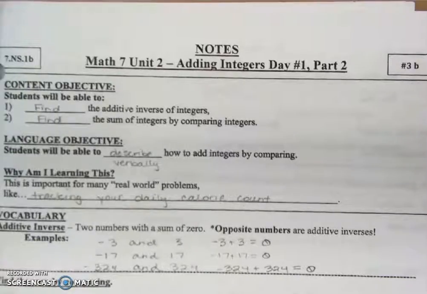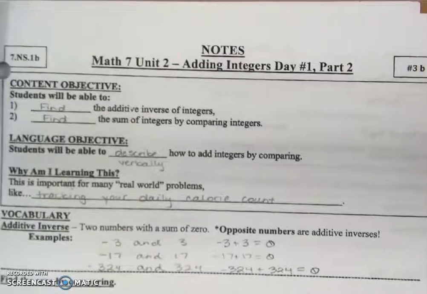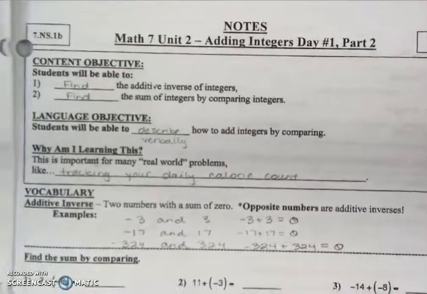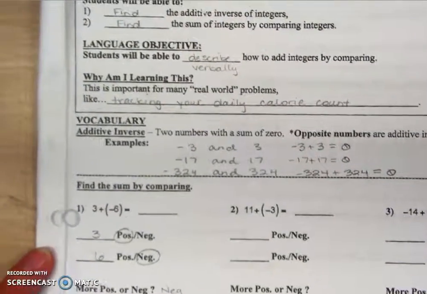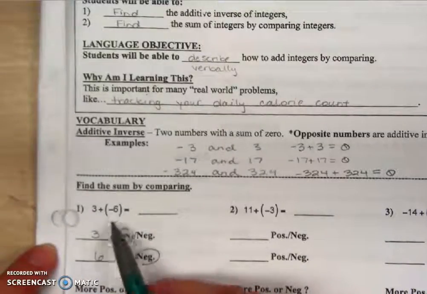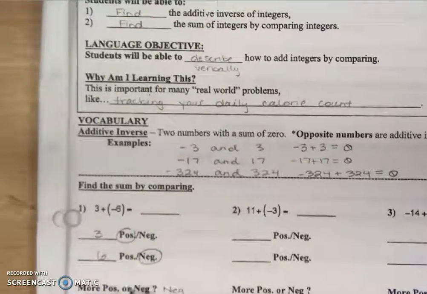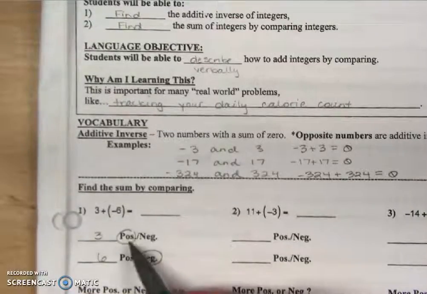So we're going to be adding some of these up without necessarily drawing the adding and subtracting signs today, or the positive and negative symbols. Today we're going to be finding the sum by comparing. So for example, number 1, I see that I would have 3 positives and 6 negatives. So we have to think, would I have some that would cancel out? Would I have some 0 pairs? Or would I not? And here I would, because they're different signs, we would have some cancel out.